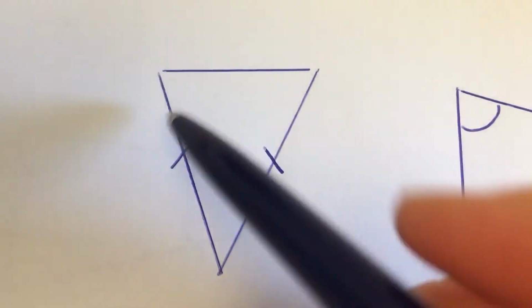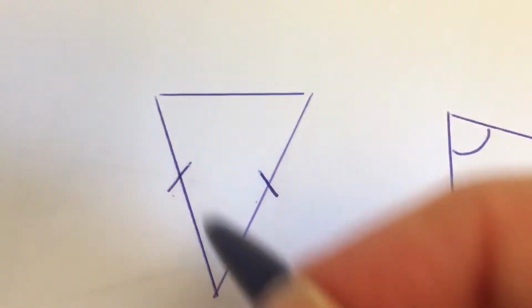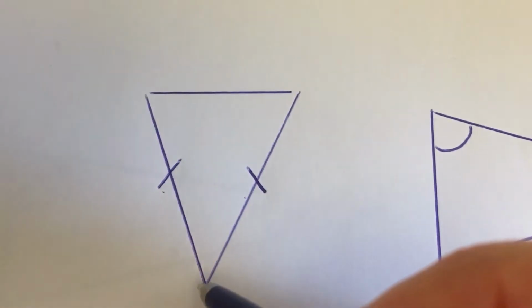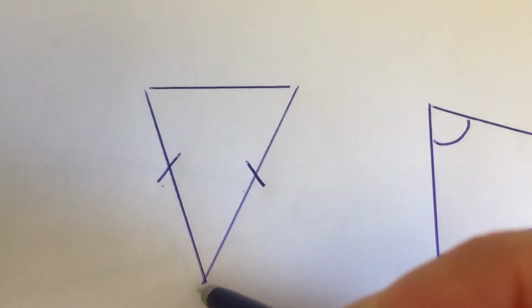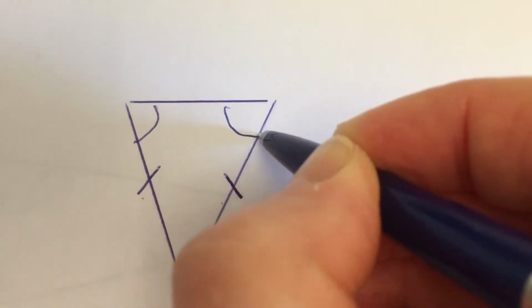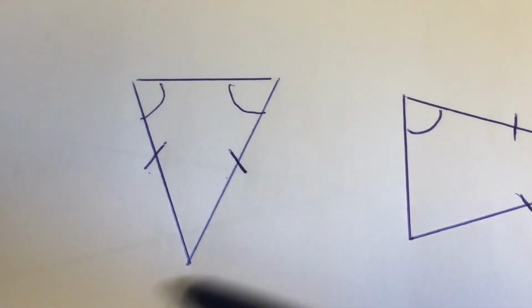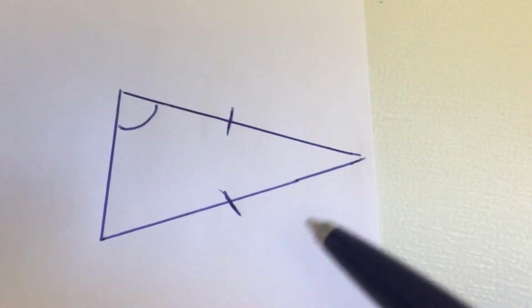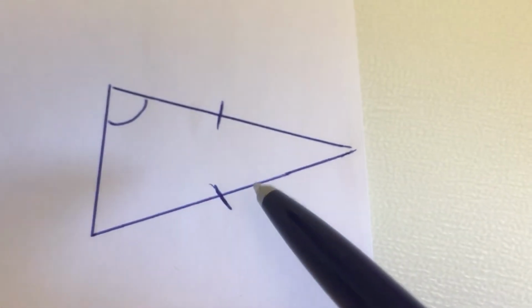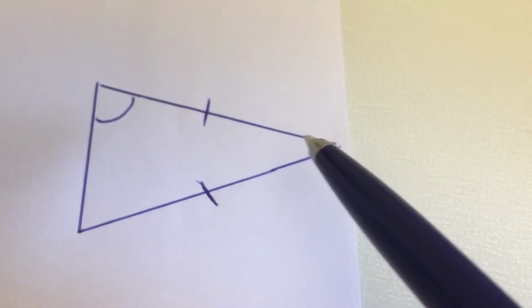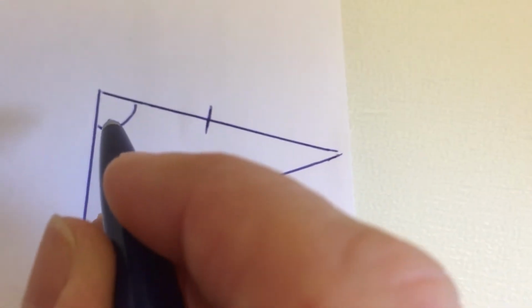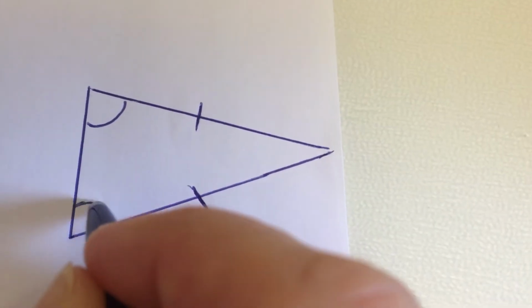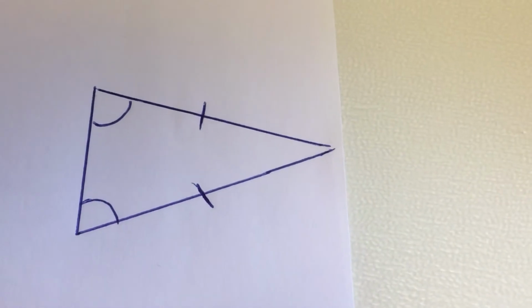Now this one, you've got two sides the same, but this time, if you think of those always going up to the top, even if it is at the bottom, it is the other two angles down there that are the same. And here's one on its side, those two sides are the same. This is the one at the top, so it's these two that are the same.